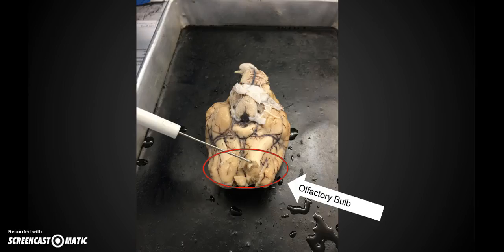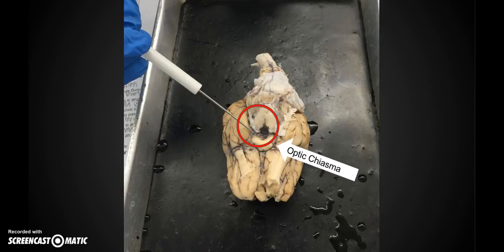The sense of smell or odor is possible due to the olfactory bulb, located at the anterior portion of the brain inferior to the frontal lobe. The optic chiasma is located on the dorsal side of the brain, directly posterior to the optic nerve. The optic chiasma is an X-shaped structure where information from each eye crosses over to the opposite side of the cerebrum.